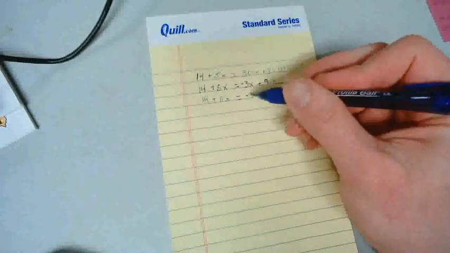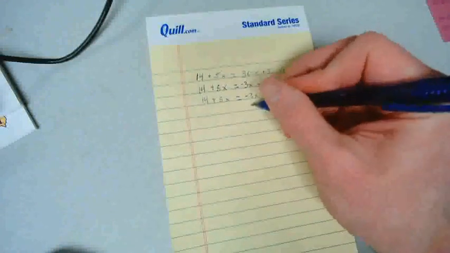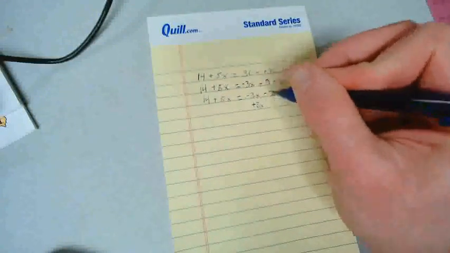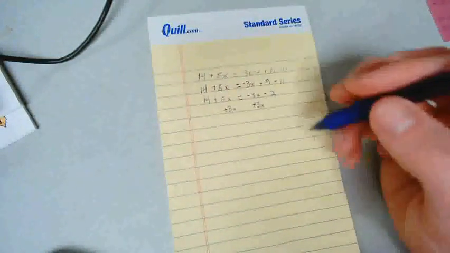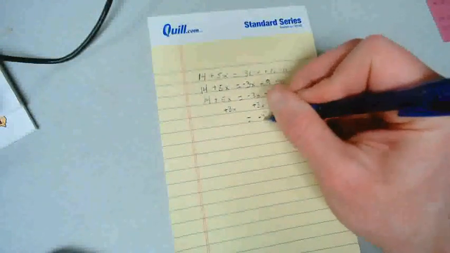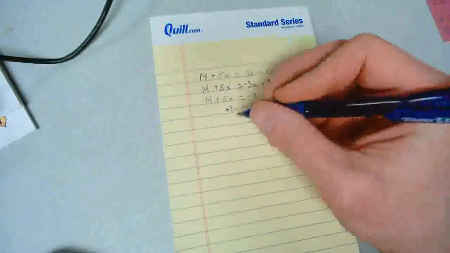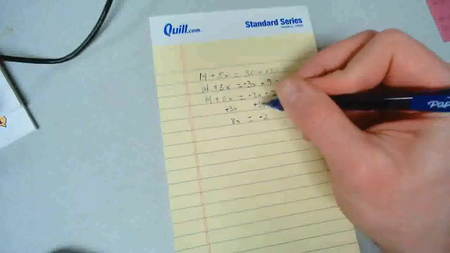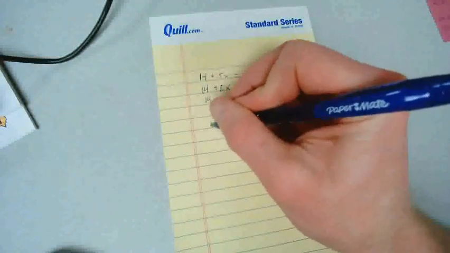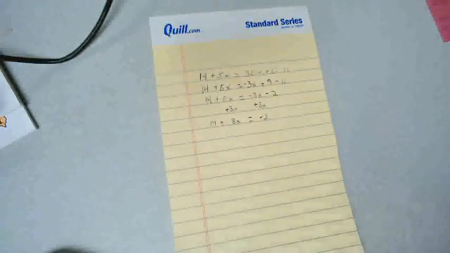So we'll try to get our x over here. To offset, to cancel out our 3, we're going to add 3x on each side of the equal sign. So that's going to cancel these out, and all we will be left with is a negative 2. Over here we have 5x plus 3x, which will be equal to 8x. And we'll go ahead and drop that 14 down. And we are left with 14 plus 8x, which is equal to negative 2.